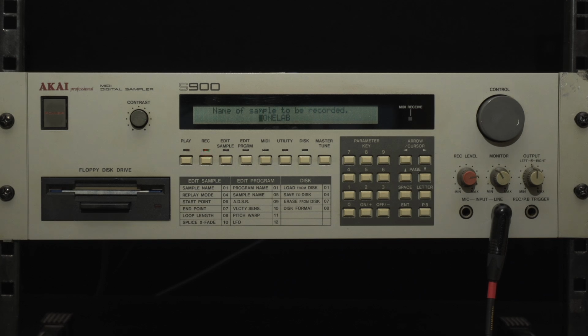But the good thing is the S900 offers variable sample rates for you to record in. So you can nominate any particular sample rate or bandwidth, as the S900 labels it, between 3 kHz up to 16 kHz. If you're using the last available operating system, as I am here on version 4, you can have up to 32 samples in memory at any one time and up to 64 key groups, which allow you to build drum kits, layer samples or loops, and apply envelopes and filters to your samples in many different ways.